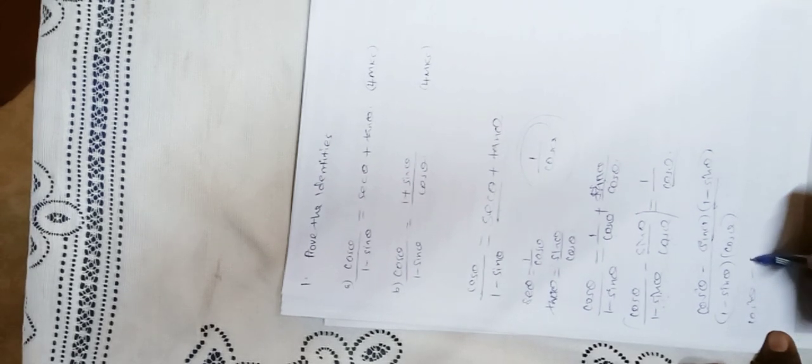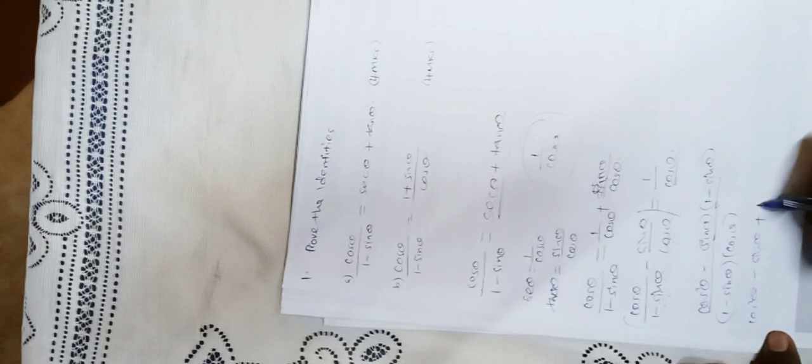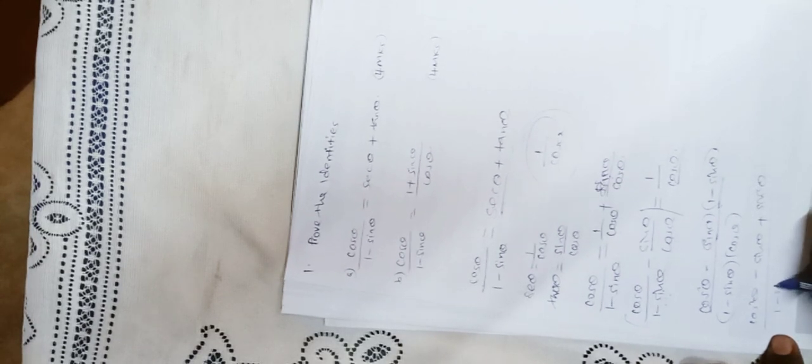By the end of the day, we are going to have cos squared theta minus sine theta plus sine squared theta all over 1 minus sine theta multiplied by cos theta.